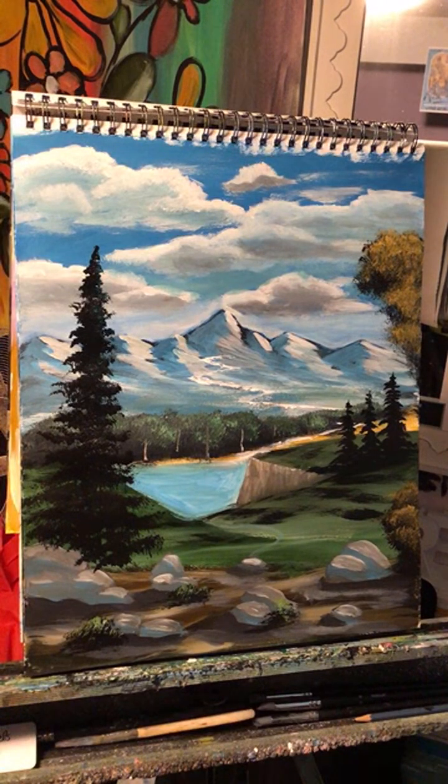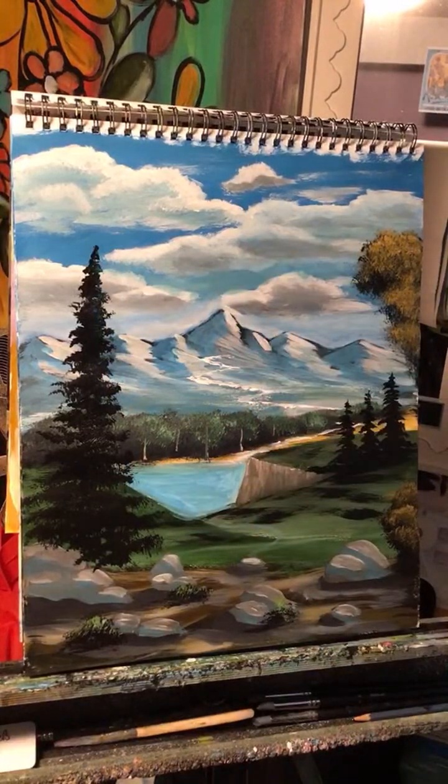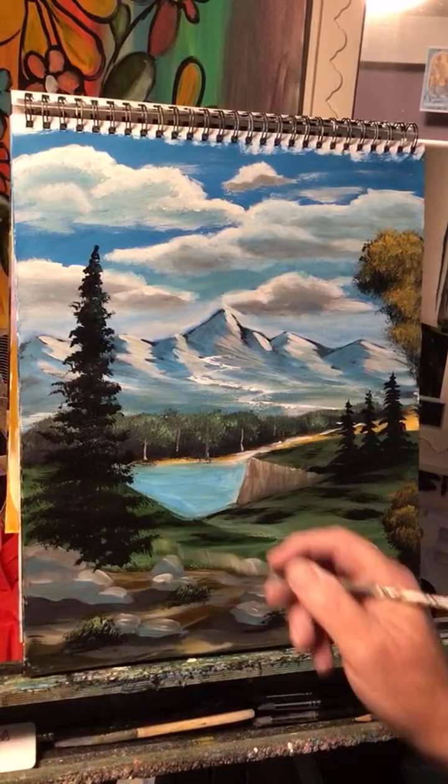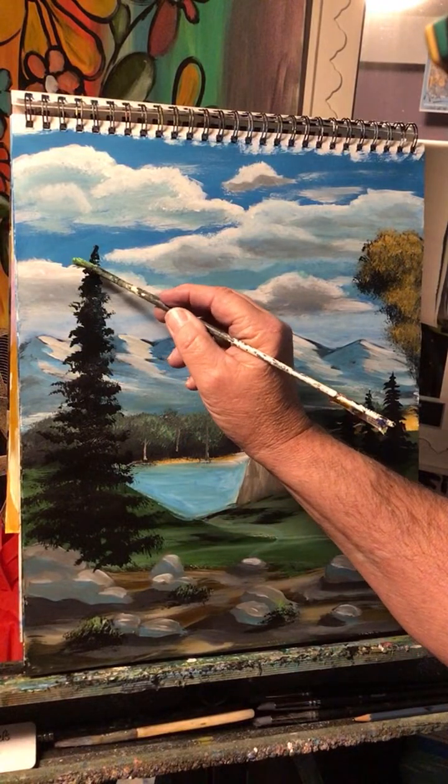All right, I want to turn this green. I don't know if this is the right color. We'll try it out.